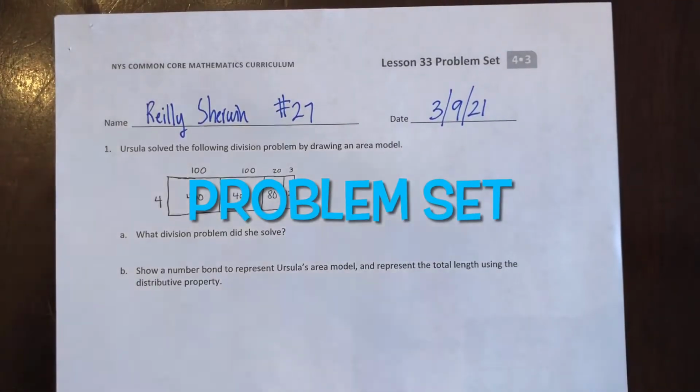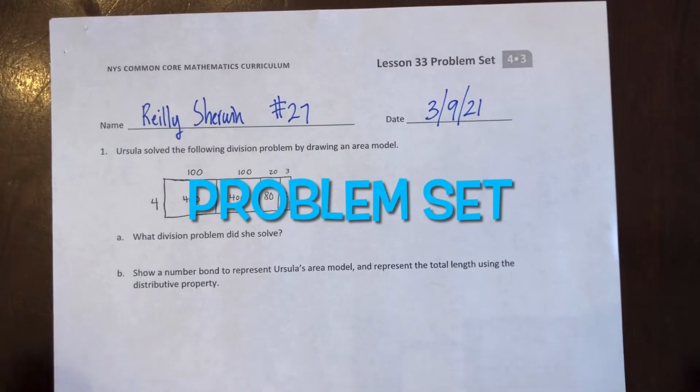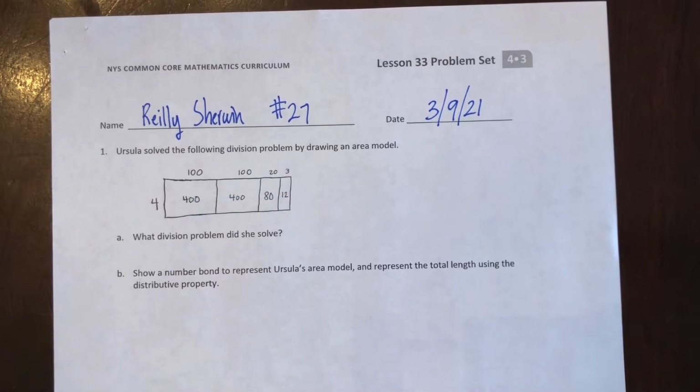All right, here's a problem set. We're back. So let's read through this and then just kind of take this apart. It's kind of like solving puzzles here, and I'll help guide you through. So let's get started here with Ursula.